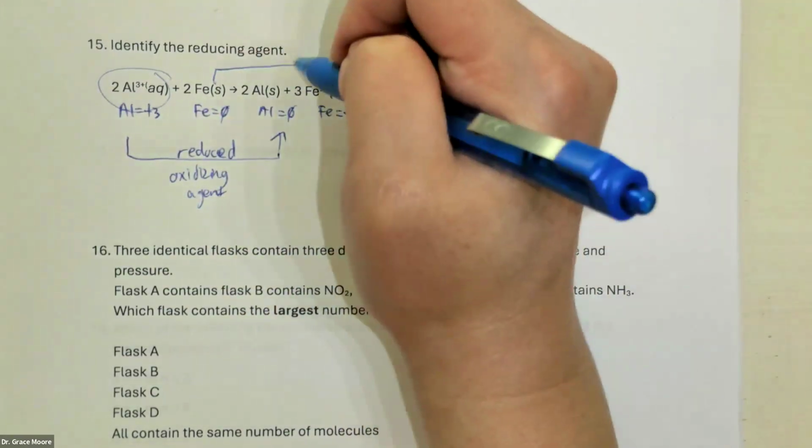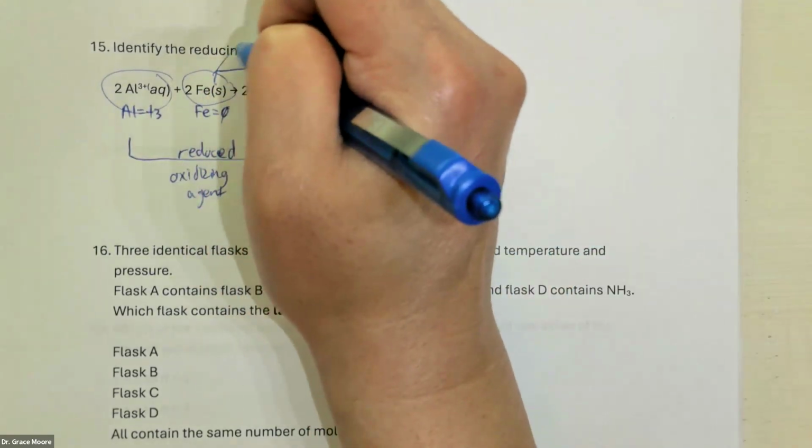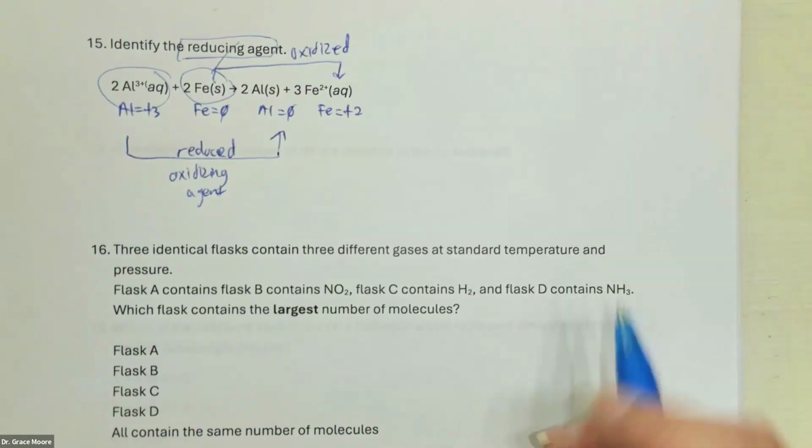Fe going to Fe2+ is being oxidized. That means this guy here is the reducing agent. Fe is the reducing agent.